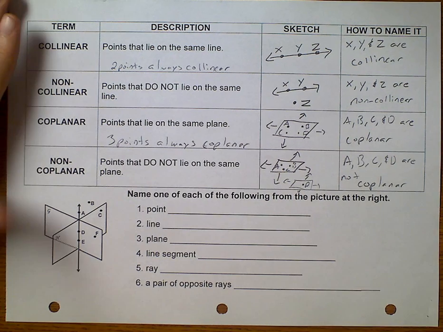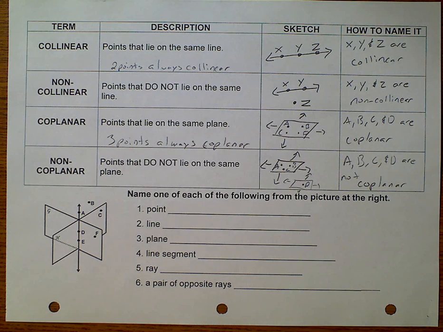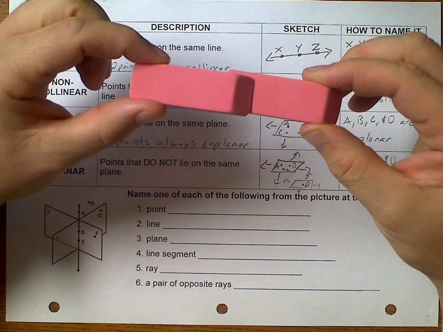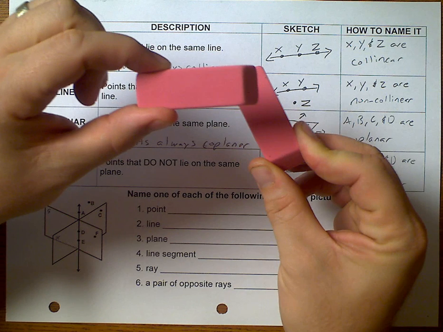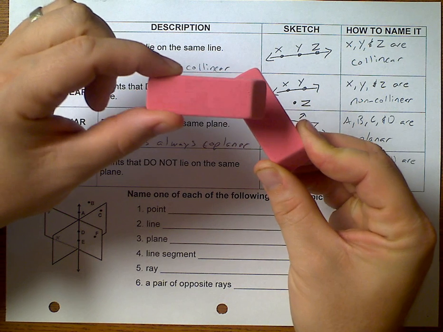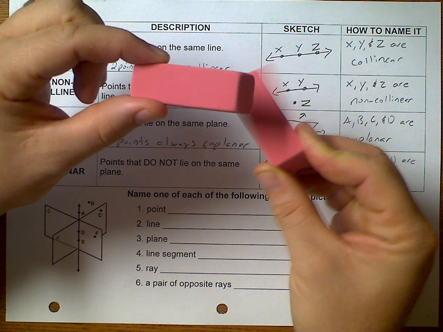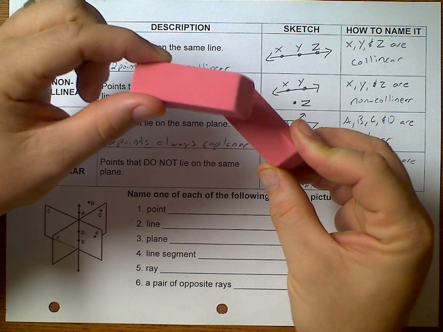This is kind of hard to see in 2 dimensions. Basically what you're talking about is you have 2 planes, which I'm going to just use erasers. One of these is obviously on top of the other. And so you have 3 points that are on this eraser and 1 point that's on this eraser. And these erasers are obviously not on the same plane.